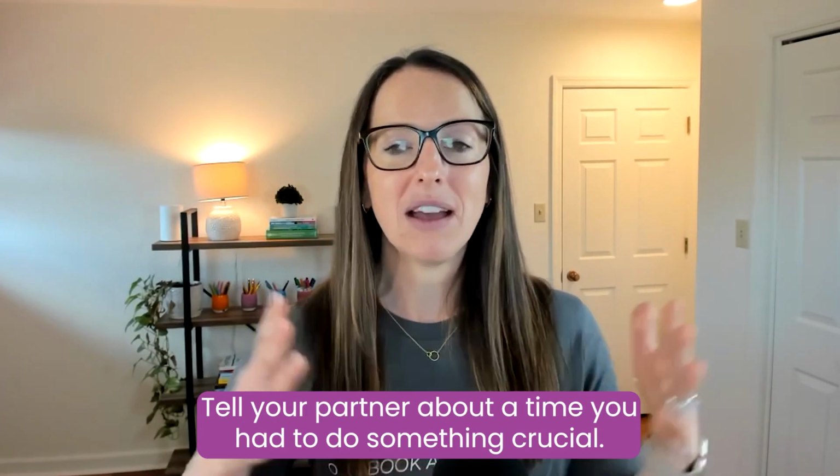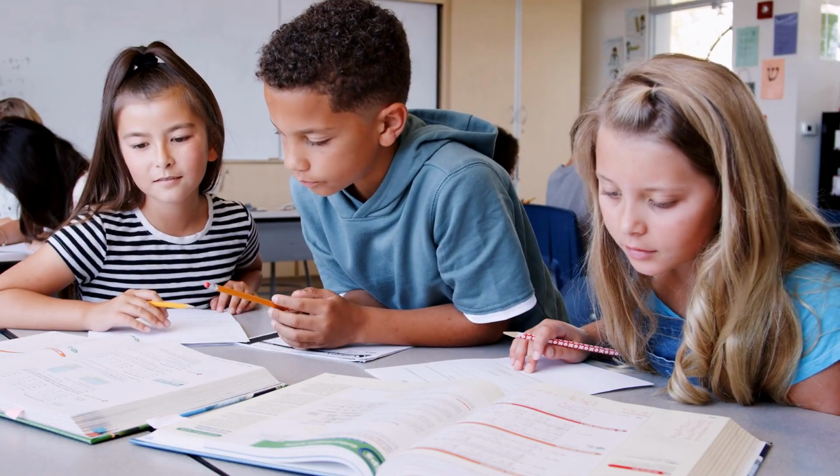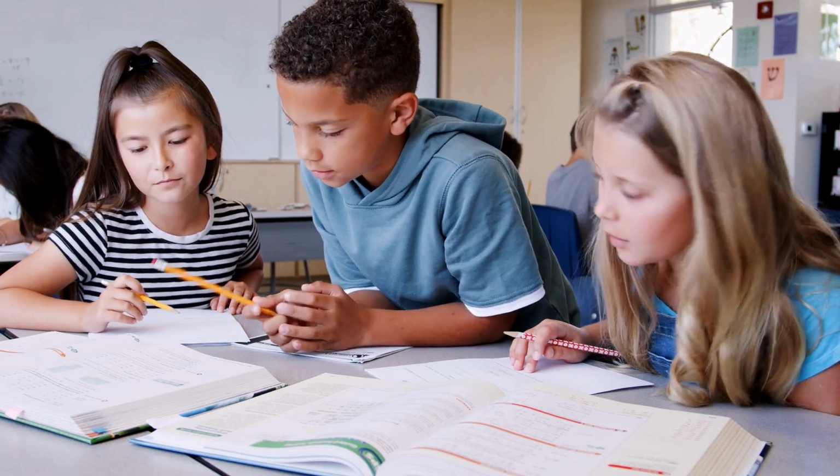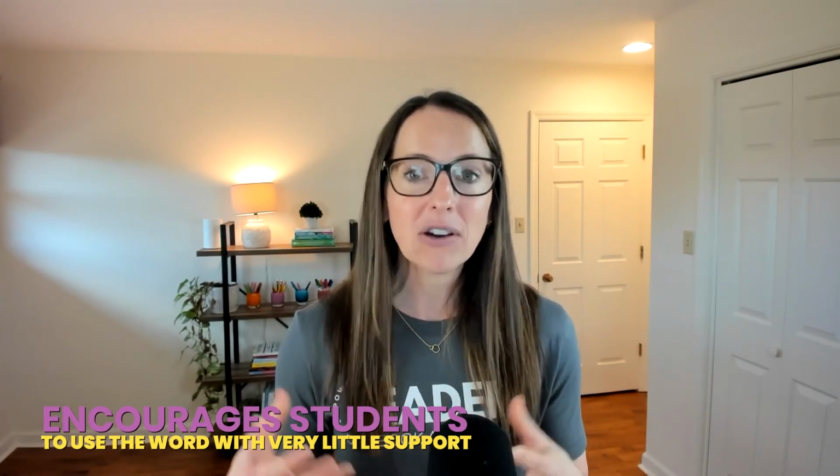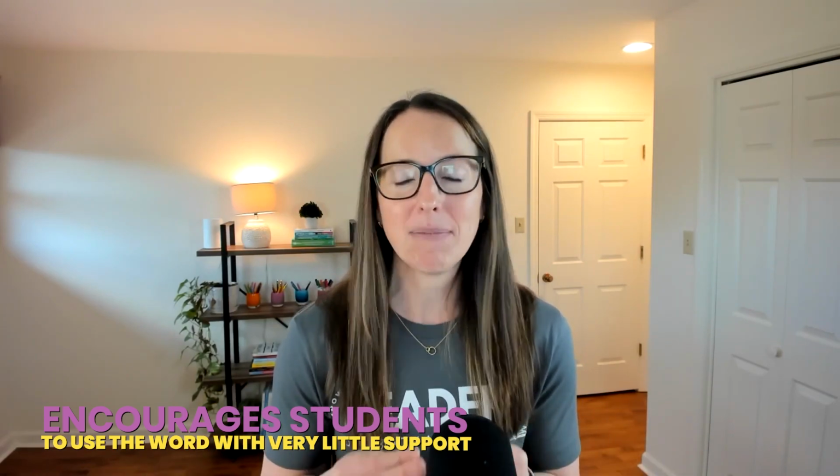So that could be a variety of things. Students can think about it and then they get to tell their partner about something that they had to do that was crucial, important, essential. And this is really great because it encourages students to use the word. So they're getting opportunities to use the word with very little support, but it is still a little bit focused.